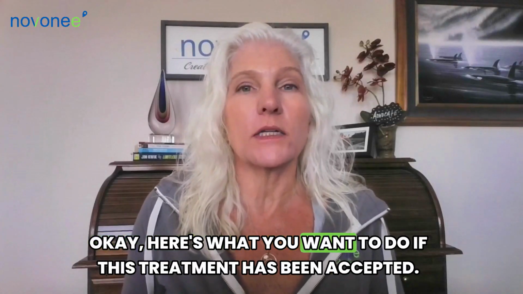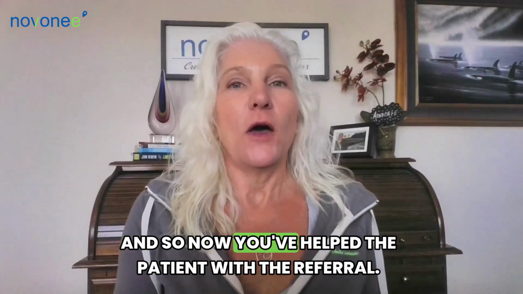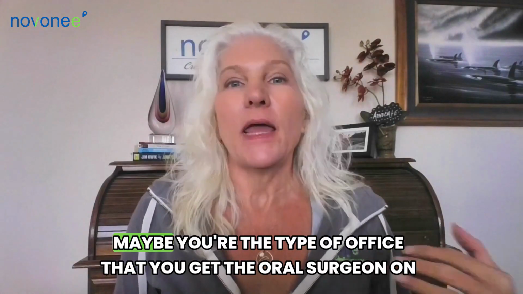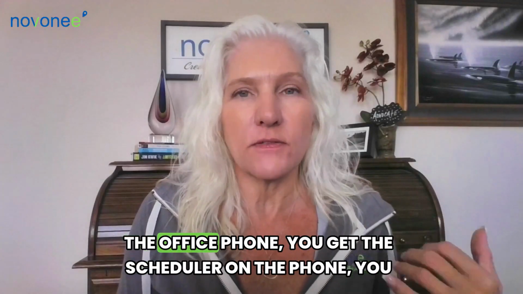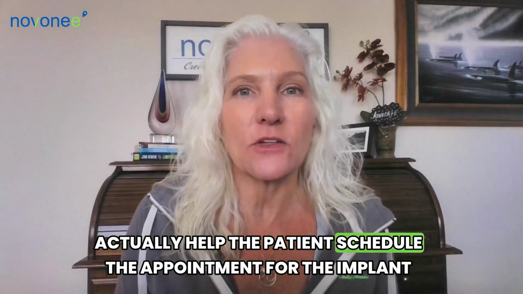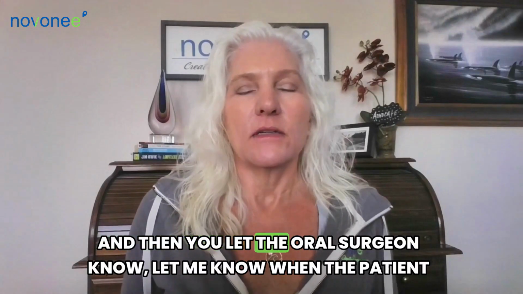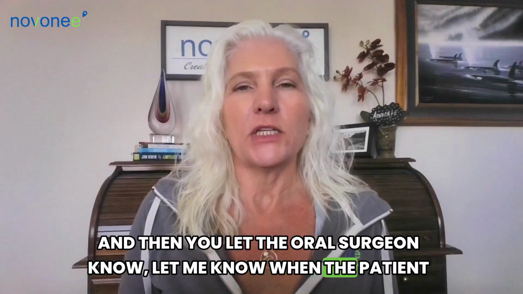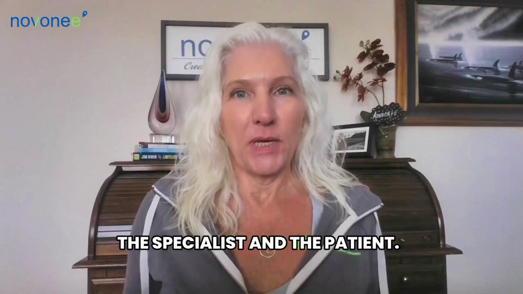Here's what you want to do if this treatment has been accepted. Now you've helped the patient with the referral. Maybe you're the type of office that gets the oral surgeon on the office phone, gets the scheduler on the phone, and actually helps the patient schedule the appointment for the implant consultation, maybe a couple of weeks from now. Then you let the oral surgeon know to tell you when the patient is scheduled for the implant surgery. You're coordinating with the specialist and the patient.